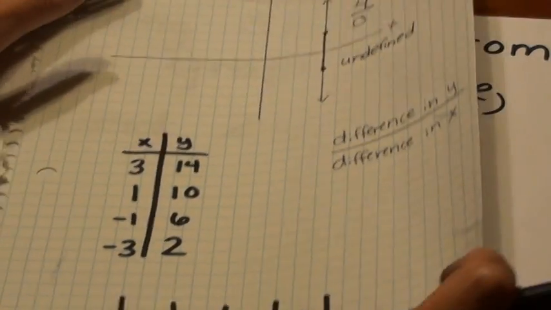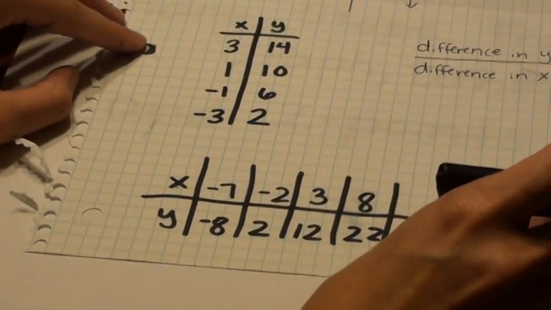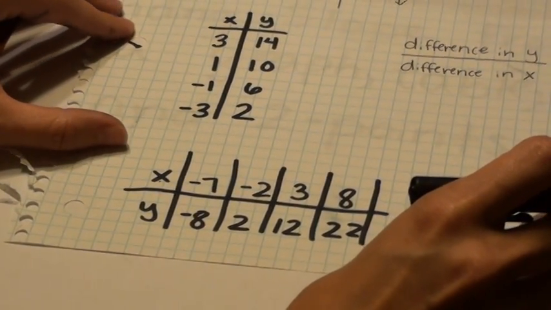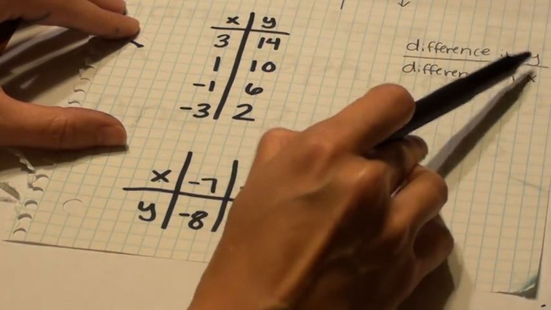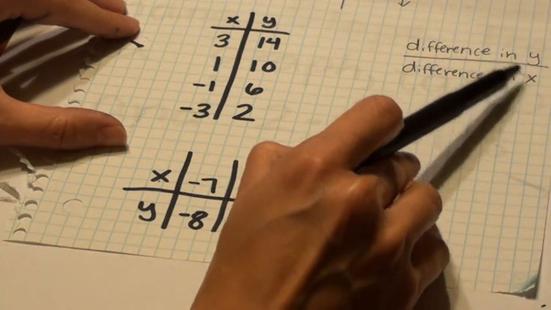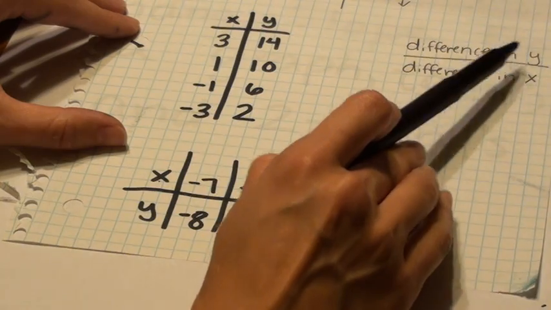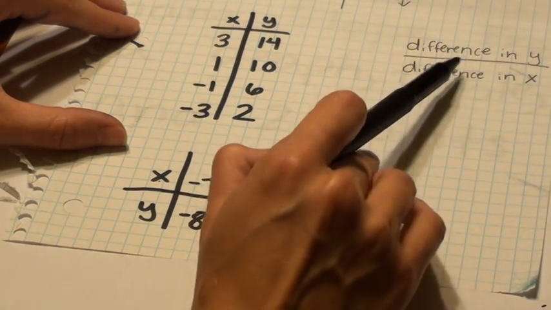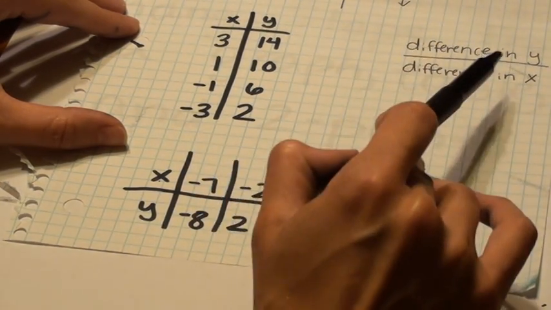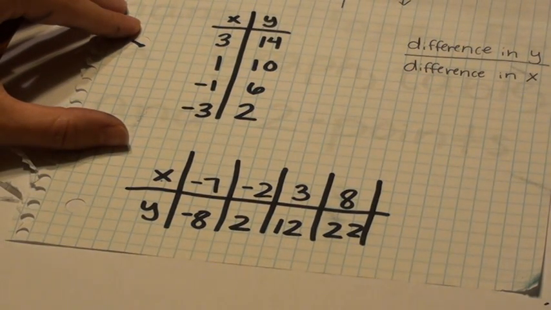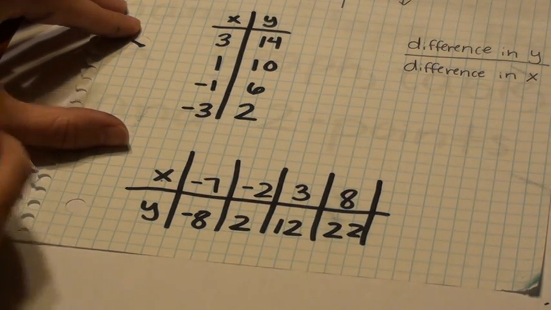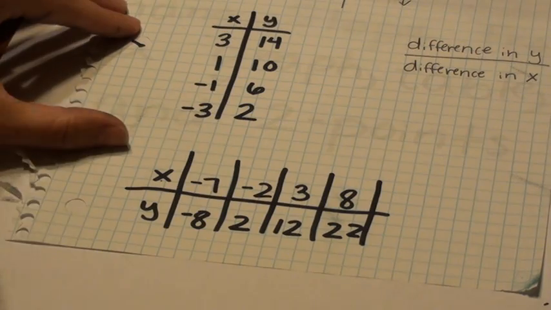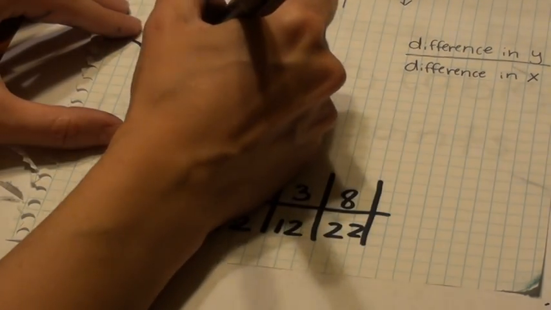Let's say you have to find slope from a table. To find slope from a table, you're going to use the formula, your difference in y divided by difference in x. It's still like rise over run because y rises and x runs, but this is the formula we're going to use for a table. So here's my table over here, and first I'm going to find my differences in x and then my differences in y. So I'm going to look at my x's.